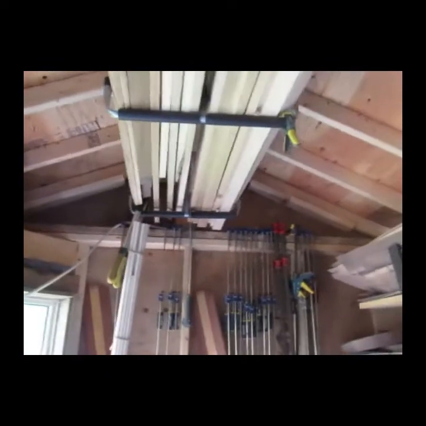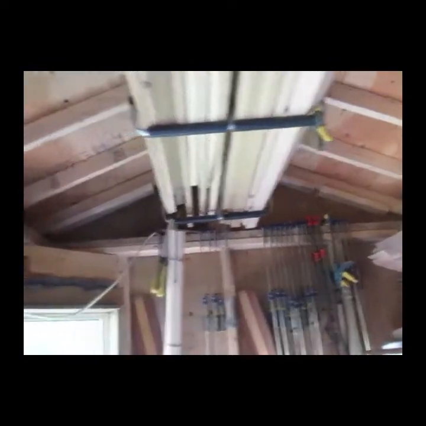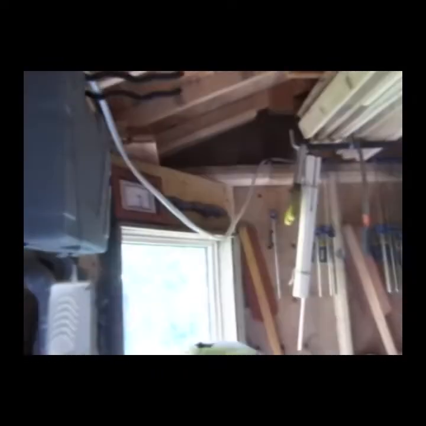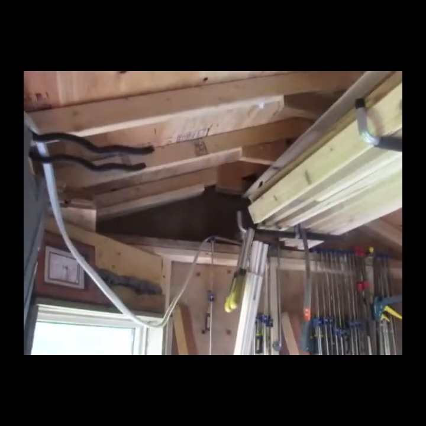Welcome to the shop. Hey, it's me again. All right, so what I've got is a view of the inside of the shed from the end. You see the triangular shape, the 7/12 pitch, and what it's consisting of.